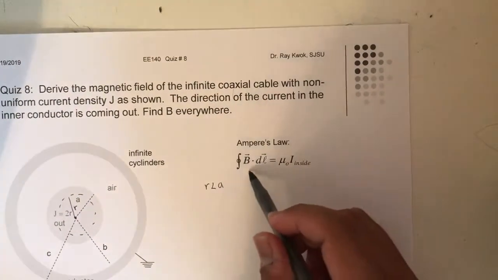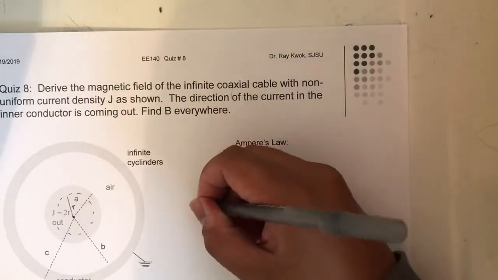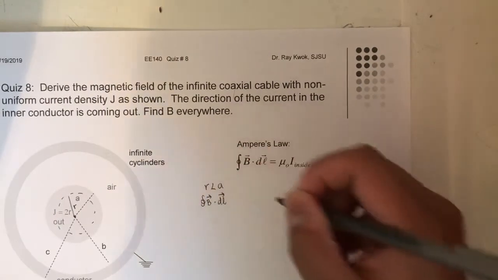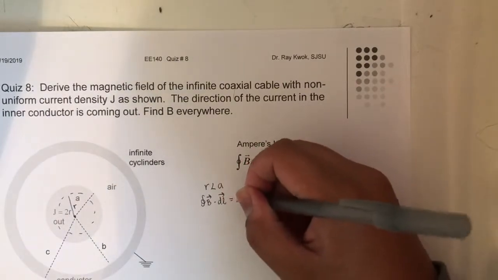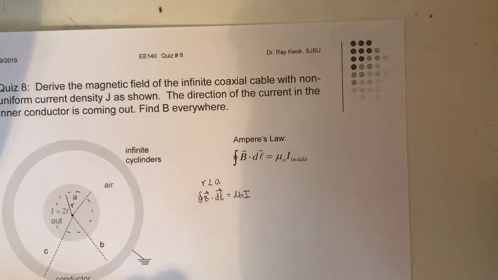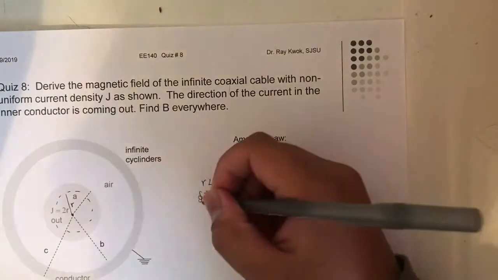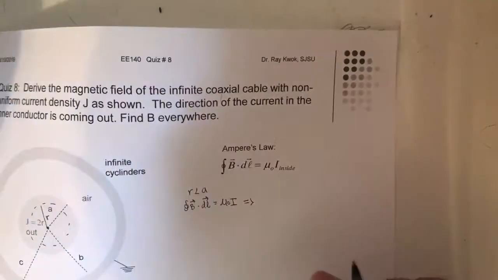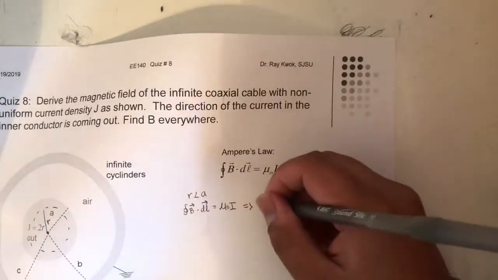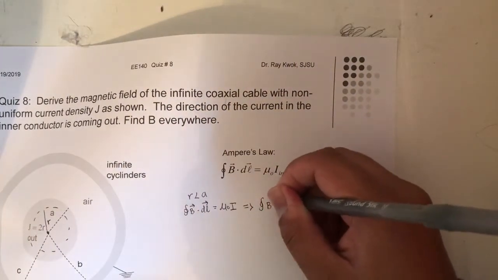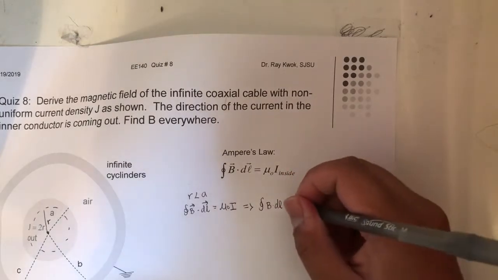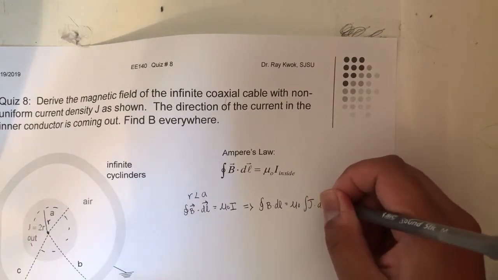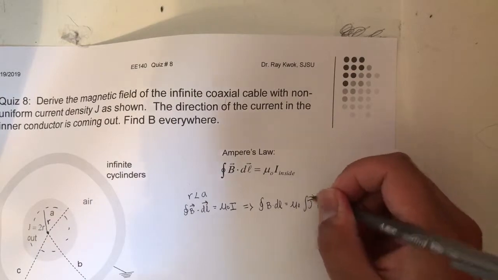We know that it's given by this equation up here: the integral of B field dot dl equals mu naught I. This is also equal to the integral of B dot dl equals mu naught integral of J dot dA, and don't forget your arrows on top.